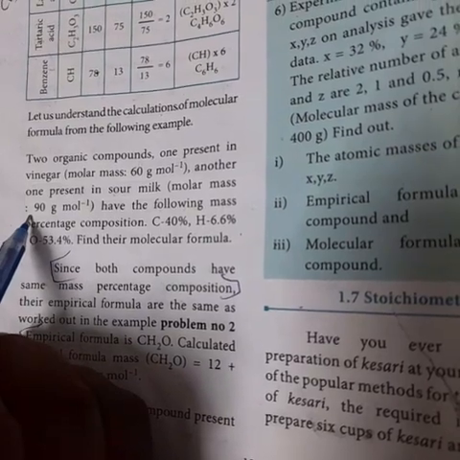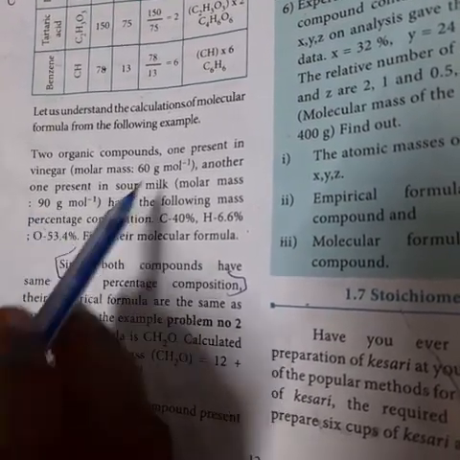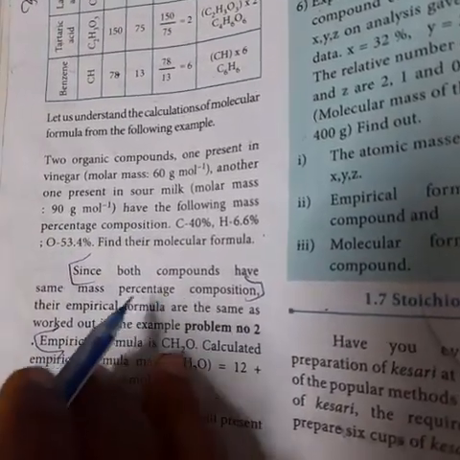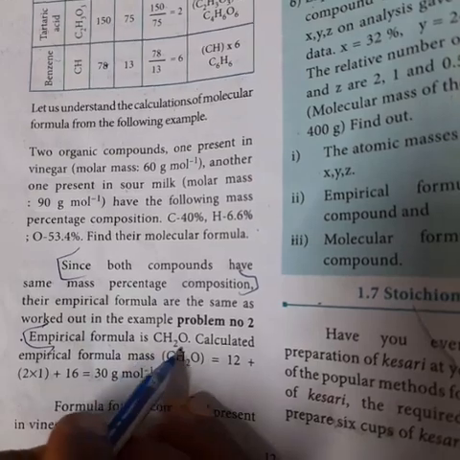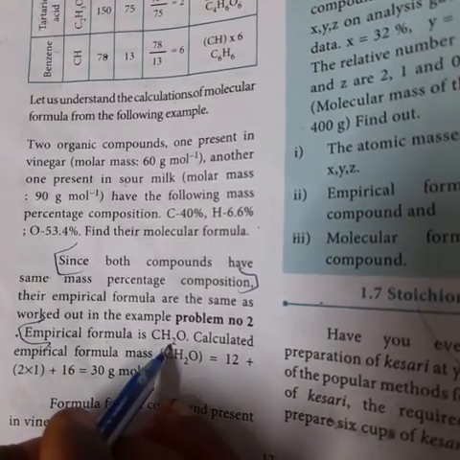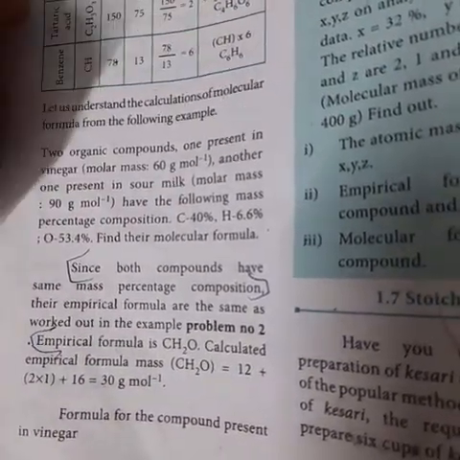The molar mass is different, but the empirical formula is the same for both, that is CH2O. So how can you calculate the molecular formula? Refer to this example, write it, and send it to me through my WhatsApp number.